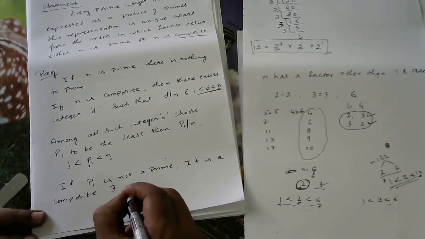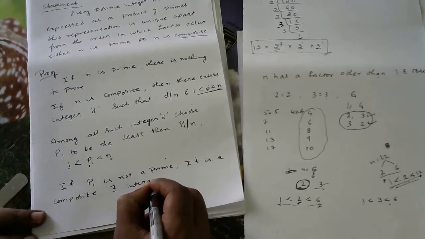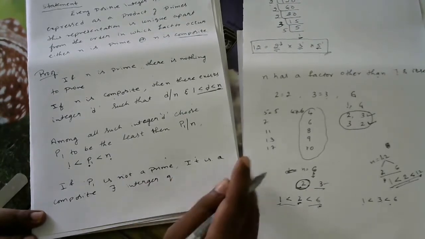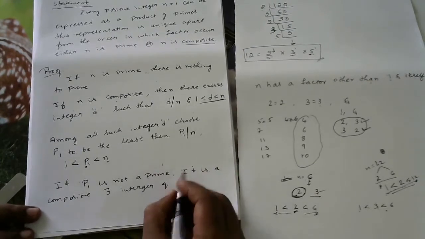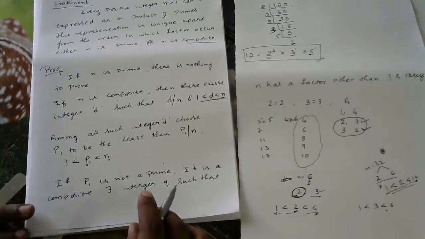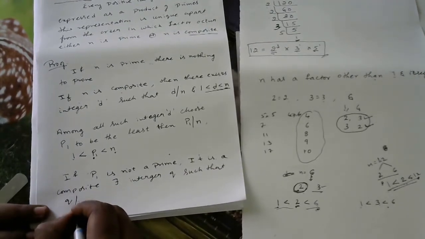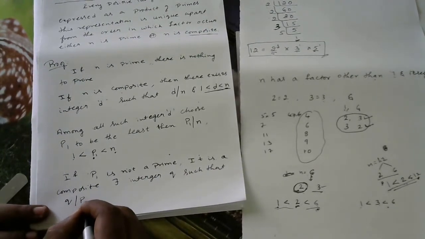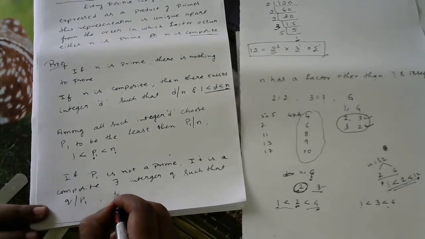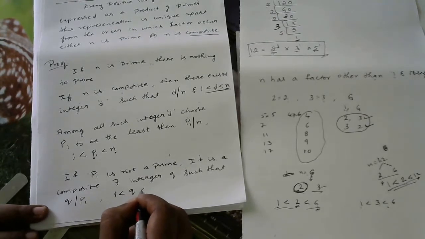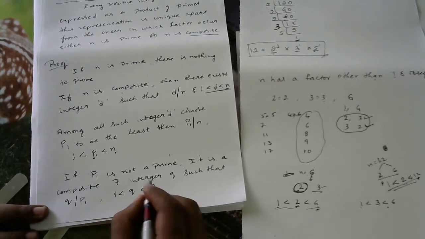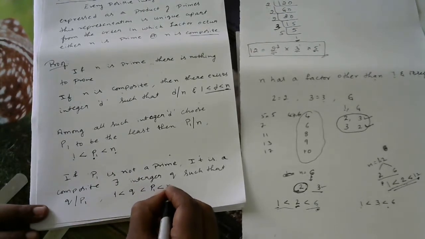There exists an integer q such that q divides p1, where 1 is less than q and q is less than p1, and p1 is less than n.